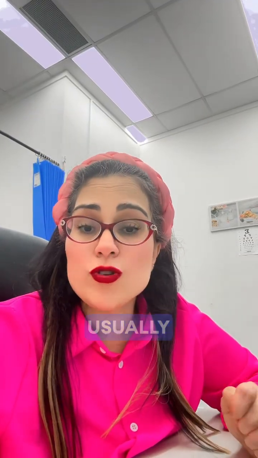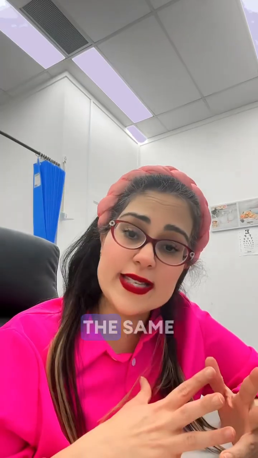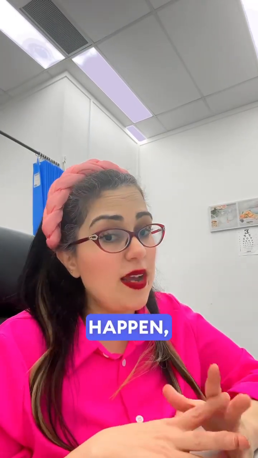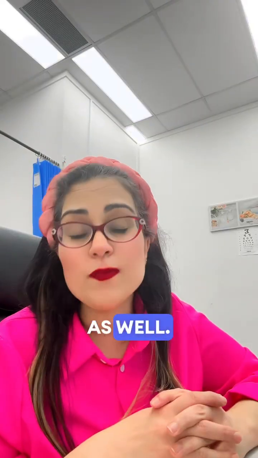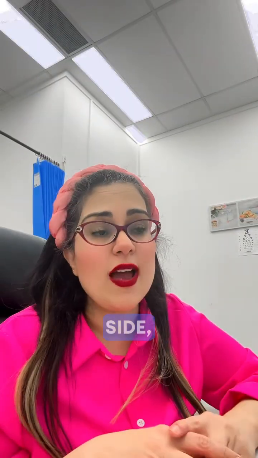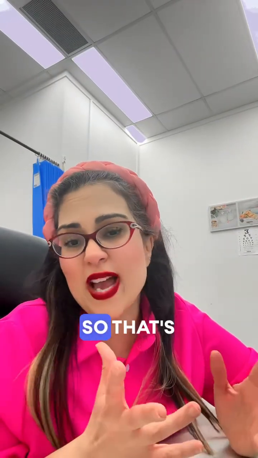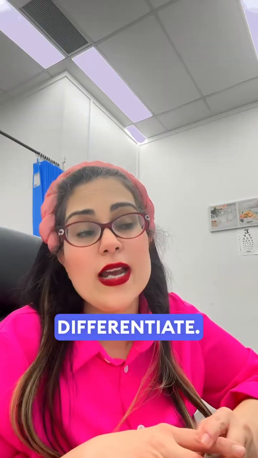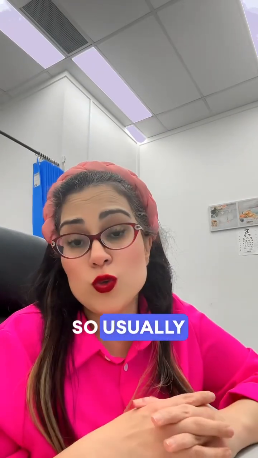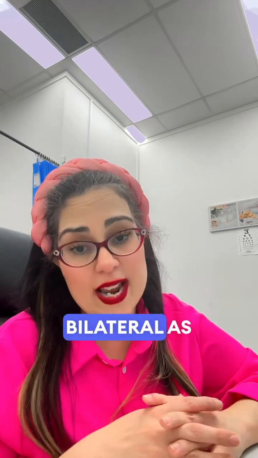Now, does peripheral artery disease usually happen in one leg or both legs at the same time? Usually, it is unilateral, like at one side, but can happen bilaterally as well. Similarly, deep venous thrombosis also is usually unilateral, like on one side, but can be in both legs as well. So that's something we cannot differentiate DVT and PAD on. But yeah, so usually it is unilateral, but can be bilateral as well.